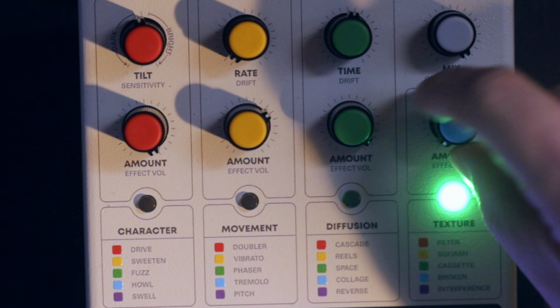We're going to literally just incrementally ramp up amount. As we go from left to right, you're going to hear the effect becoming more and more prominent. So let's start with it off. Off, because even at the lowest, the minimum volume, you can hear it a little bit.